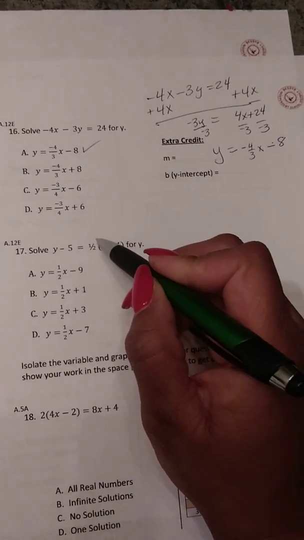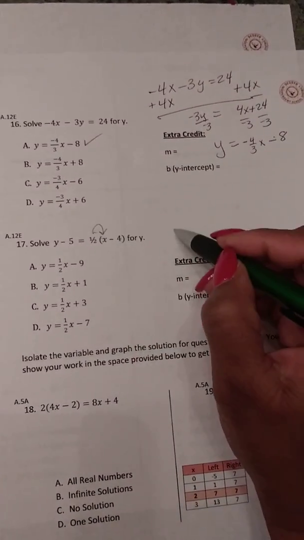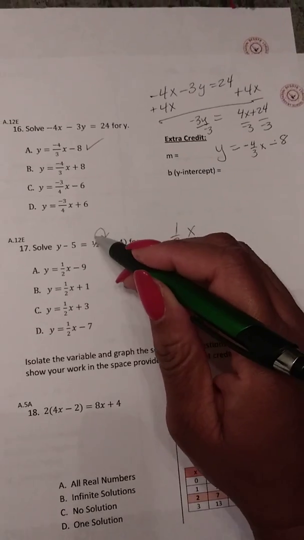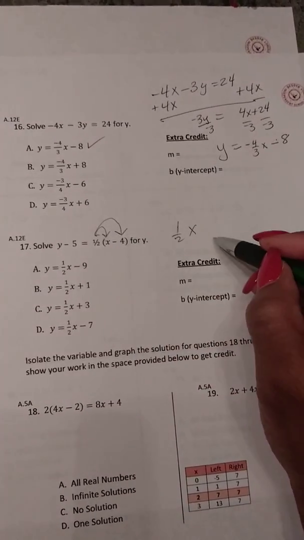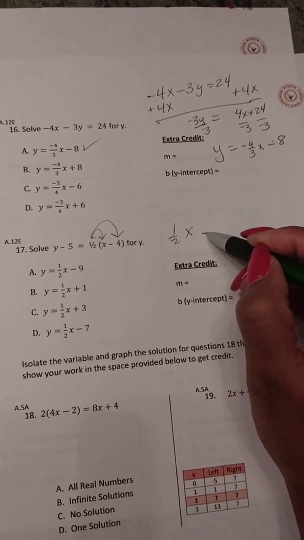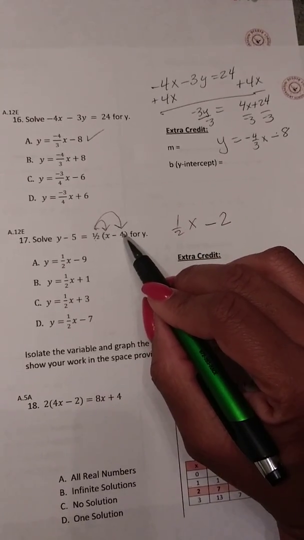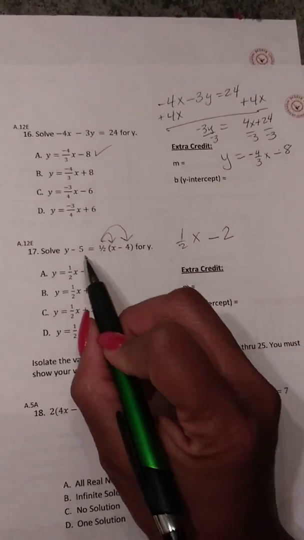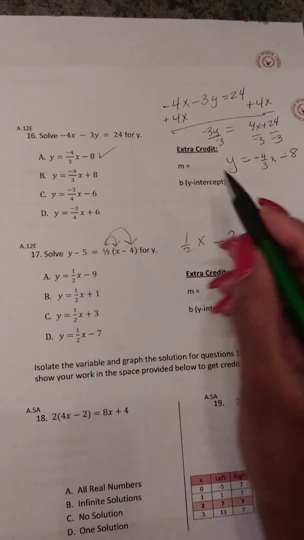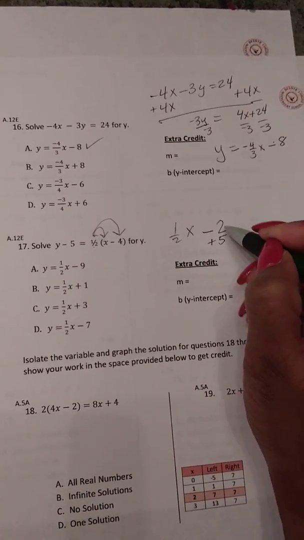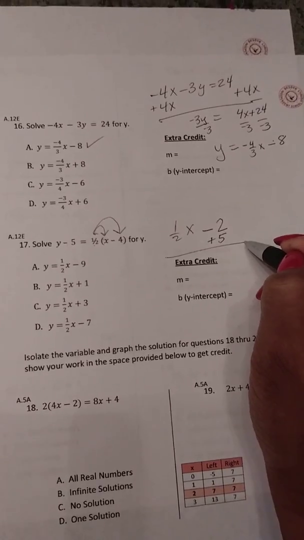Next question. 1/2 times x gives you 1/2 x. 1/2 times negative 4 gives you minus 2. How did I get that? What's half of 4? Now, what do I do with this 5? Add it to cancel it, only to the minus 2.